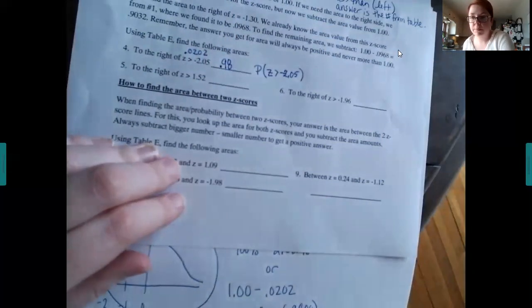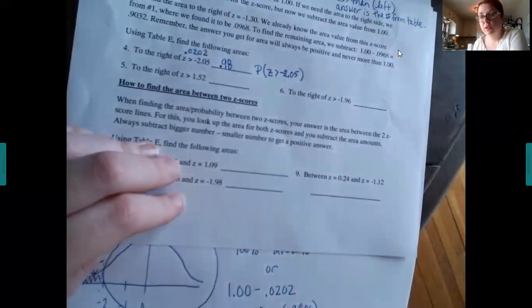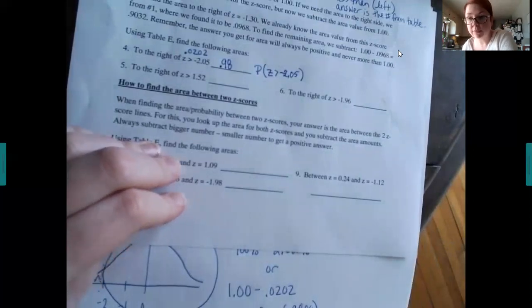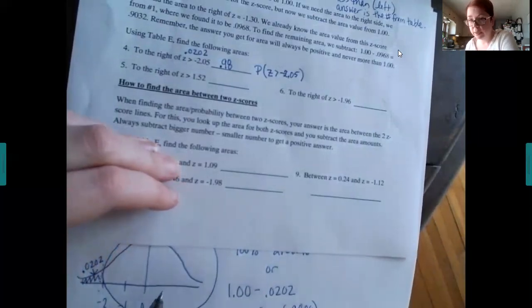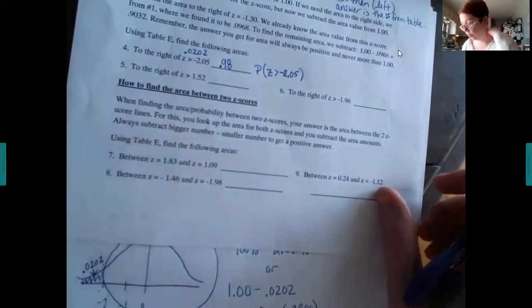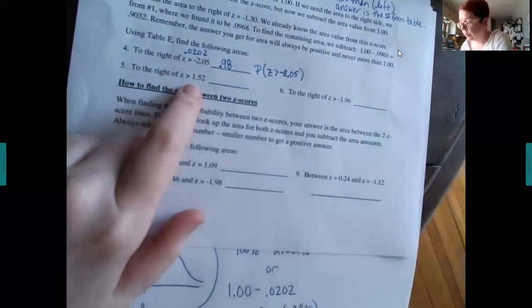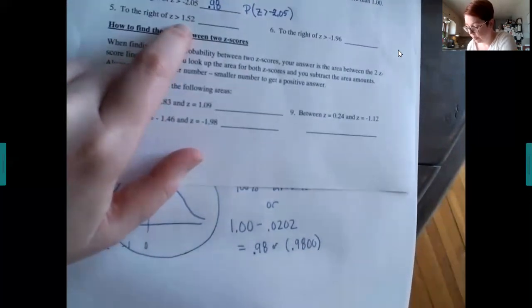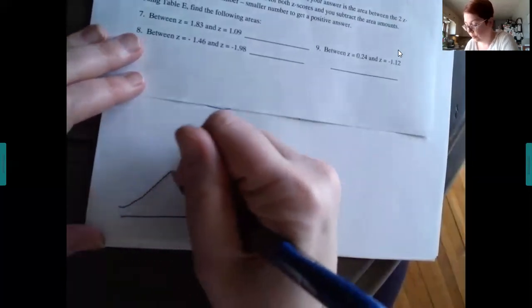And this is where you have to remember that probability is always positive. So if you subtract it backwards and you get a negative answer and you try to enter a negative answer, it's not going to like that, because probability is always positive. You can have a negative z-score like we did, but you can't have negative probability as the answer. Okay. So let's look up this one on the 1.52. So if you think about where that's going to fall, before we even look it up, I'll just draw the picture.